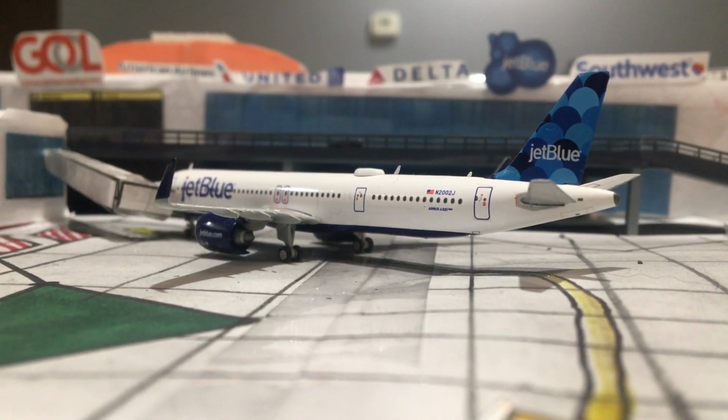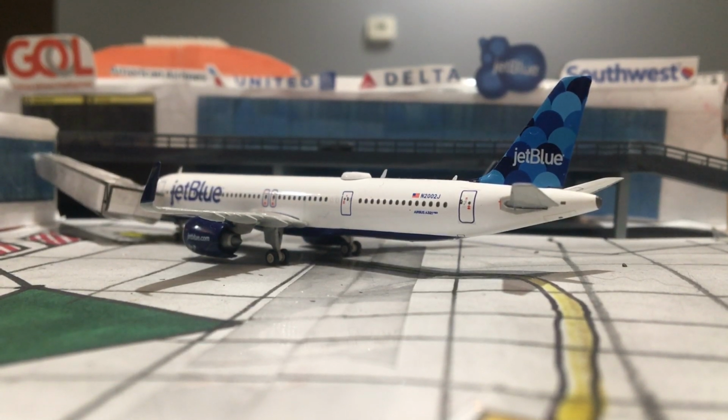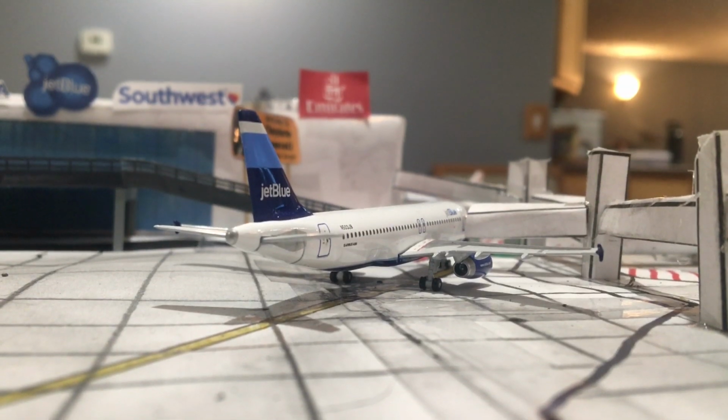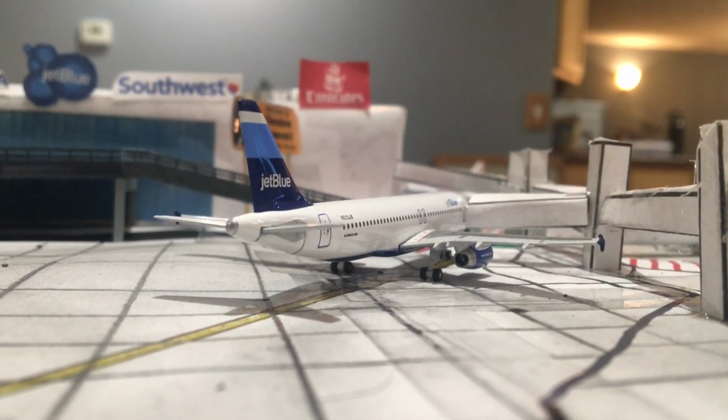There's one more JetBlue after this one, but second to last, we have a JetBlue A321neo, which will be heading out to Los Angeles. Finally, we have a JetBlue A320, which will be heading out to Bradley International Airport in Connecticut.